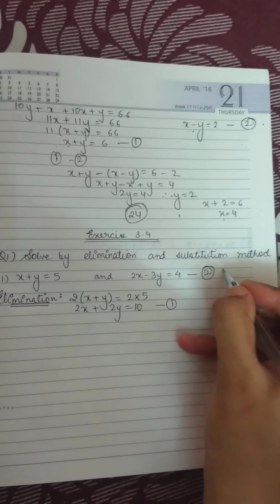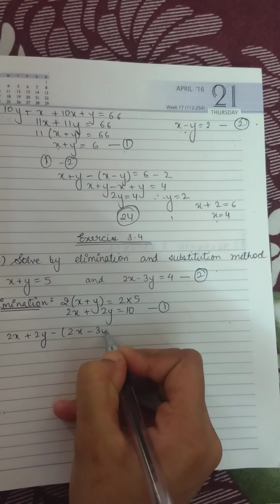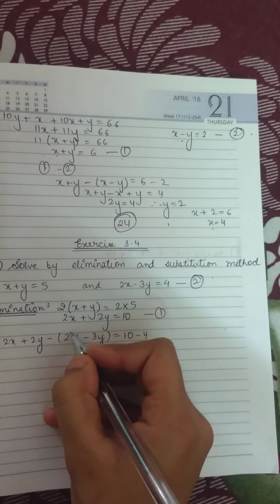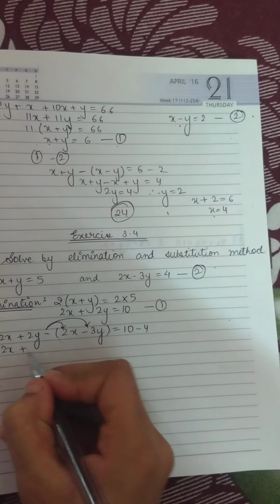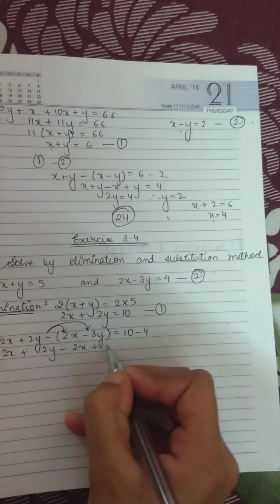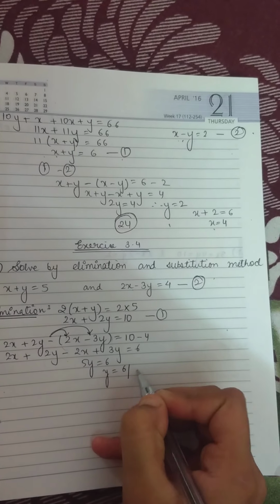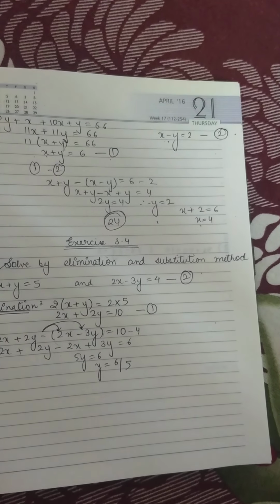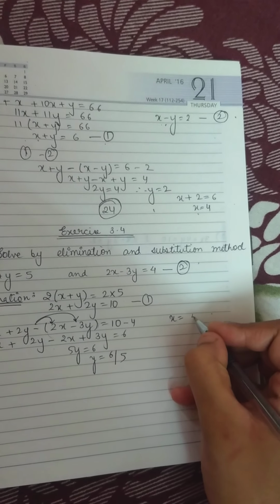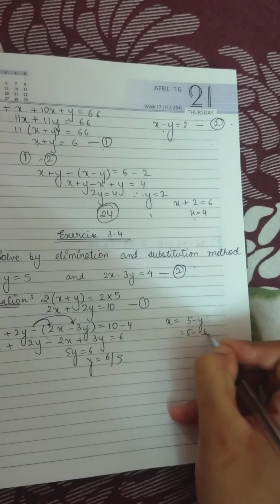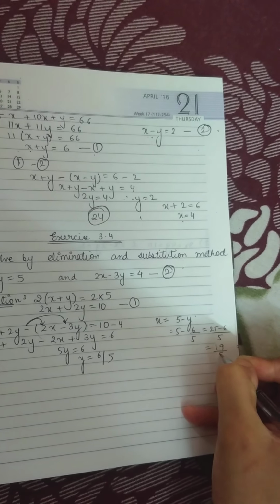Now subtract these two equations. What we'll get is (2x plus 2y) minus (2x minus 3y) is equal to 10 minus 4. Don't forget to put the brackets because we have to open them by the distributive property afterwards. Then 5y is equal to 6. Therefore y is equal to 6 by 5. And x is equal to 5 minus y, which is 5 minus 6 by 5, that is 25 minus 6 by 5, which is 19 upon 5.